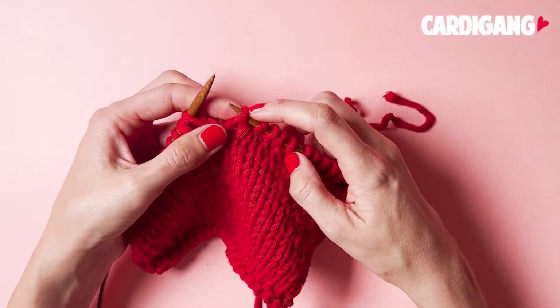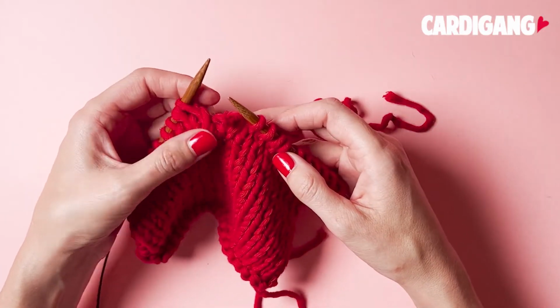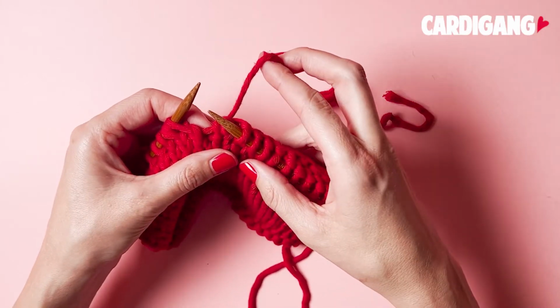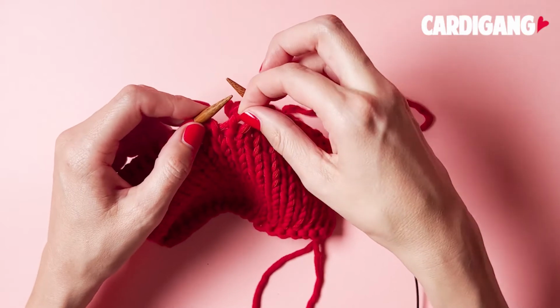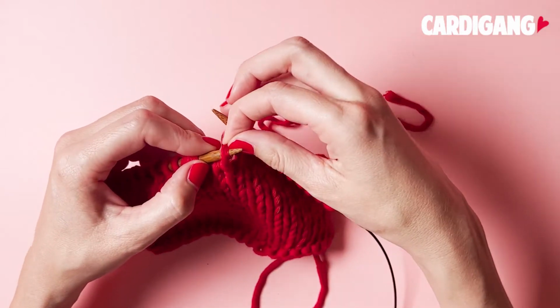So we'll do that again. Nice and gently slide the stitch off the needle, pull the yarn through the stitch, and then collect that little stitch and pop him back onto your left needle.